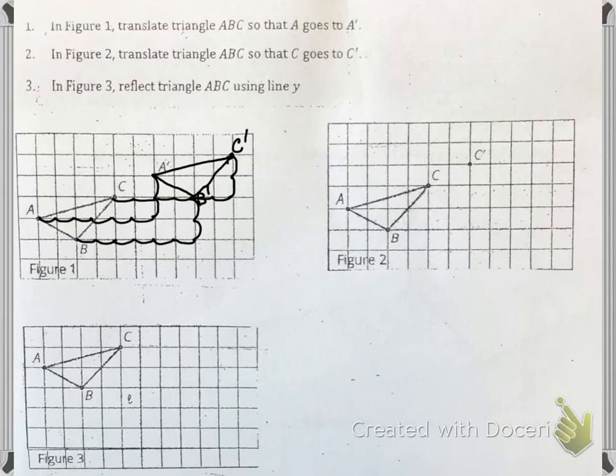In figure 2, it asks us to translate triangle ABC so that C goes to C prime. So C is right 2, up 1. Every point needs to go right 2 and up 1. Right 2 and up 1. And when we connect the points, A to B, B to C, we can see that we've translated the shape to a different location, located 2 points to the right and 1 point up.